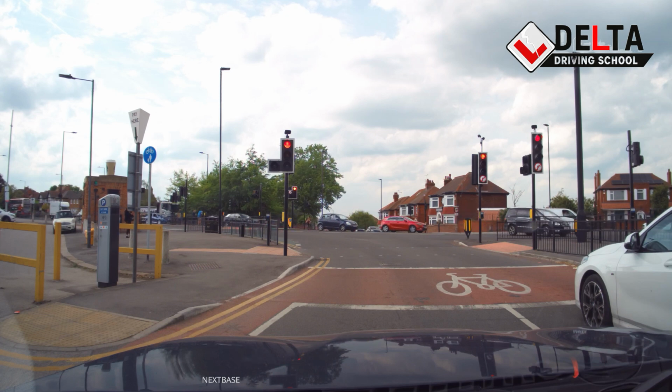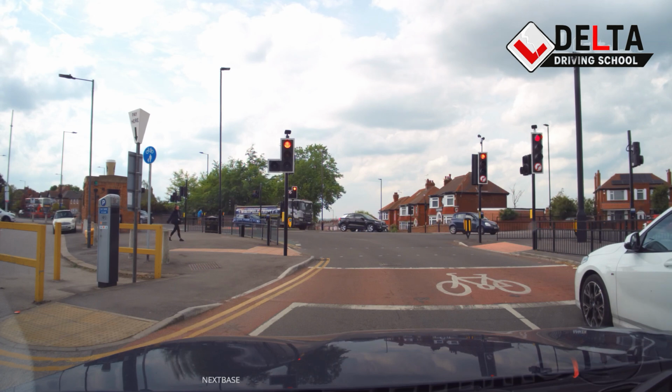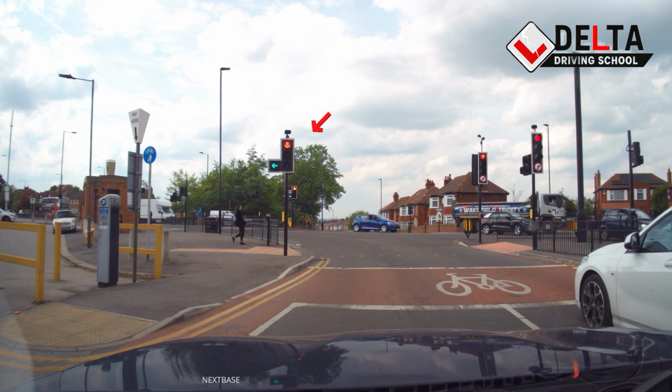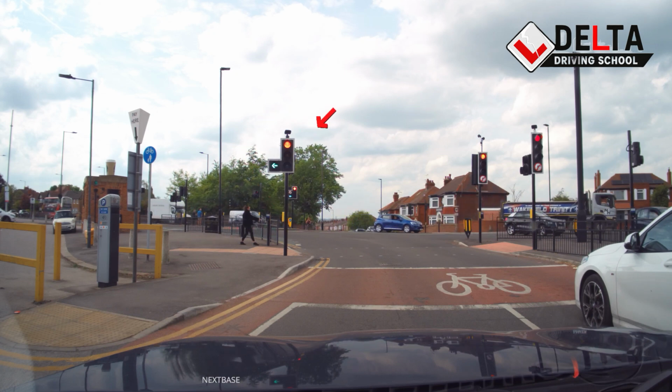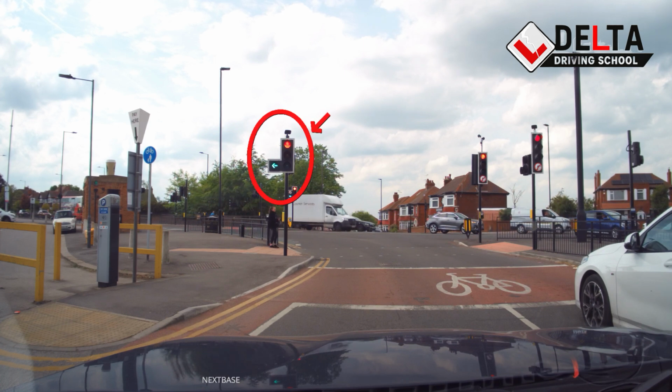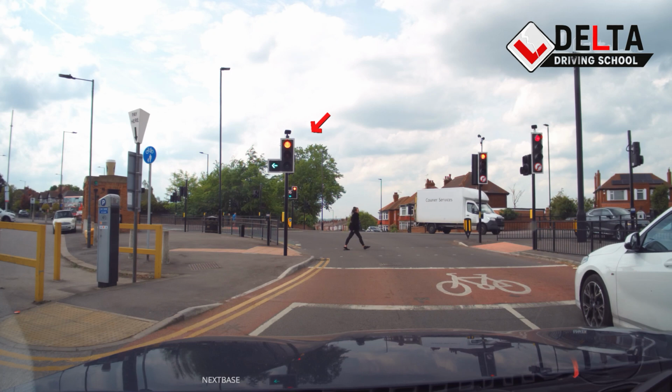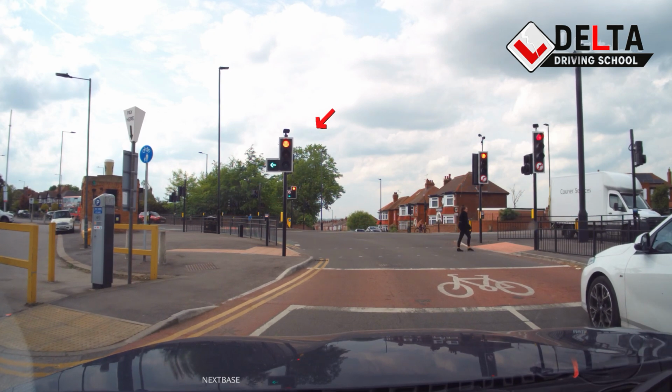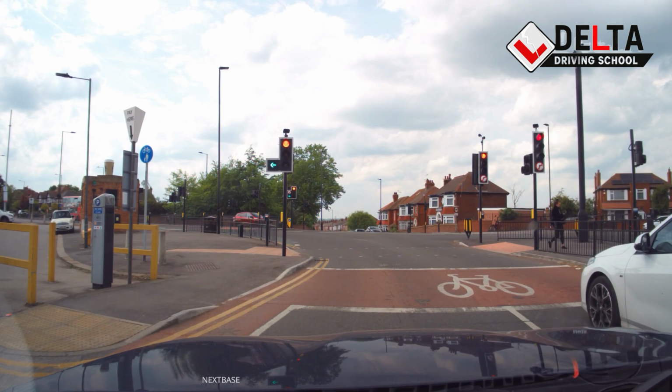Filter traffic light function. A green arrow pointing left means you can proceed in that direction, even if the main traffic light is still red. A green arrow may be provided in addition to the full green signal if movement in a certain direction is allowed before or after the full green phase.